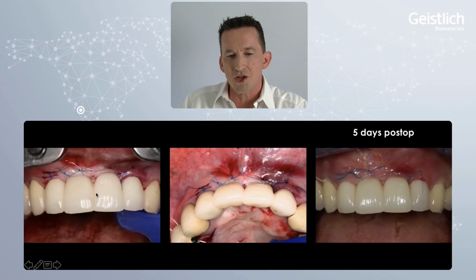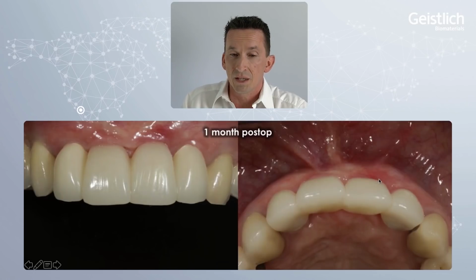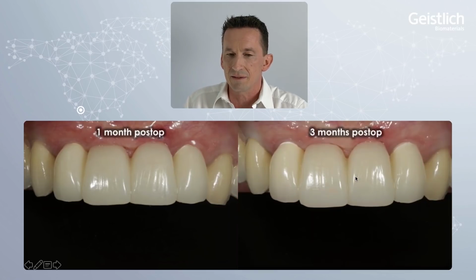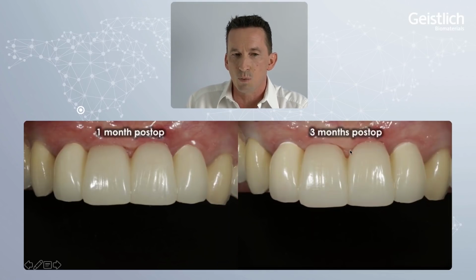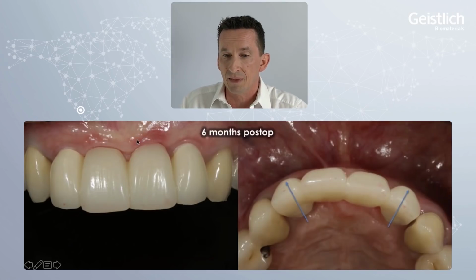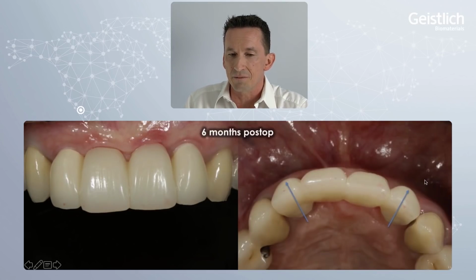This is the situation after the surgery. That's the situation 5 days later. And now have a look at the 1 month result. This is the site with the connective tissue graft. This is the site with the Fibro Guide. That's the 1 month result. That's the 3 month result. That's the 6 month result.